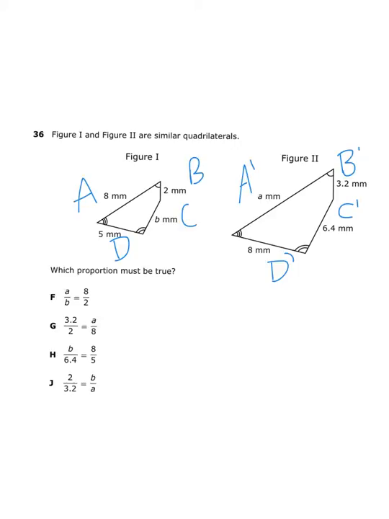So when I did letter G, I saw that this came from B prime, and then 2 came from B, A came from A prime, and 8 came from A. So that all matches up because we have prime, prime, normal, normal. So G is the correct answer. It's really just a dilation.